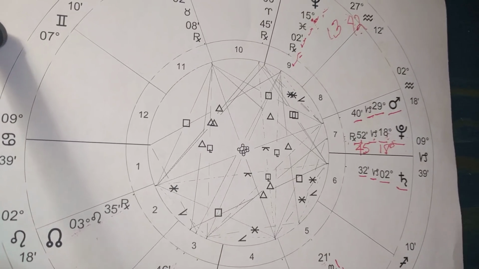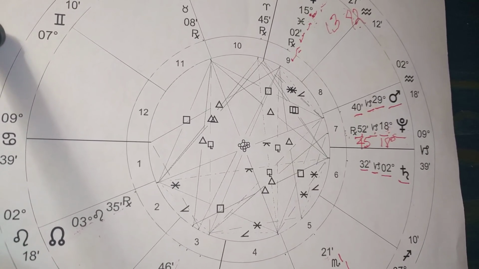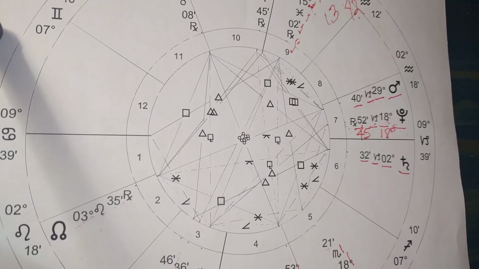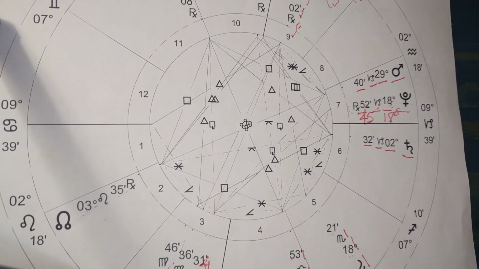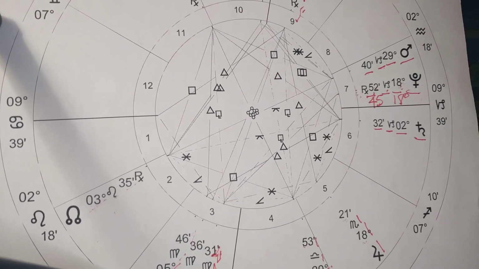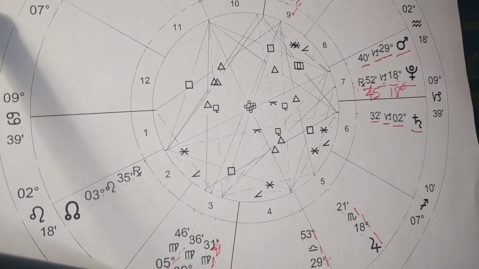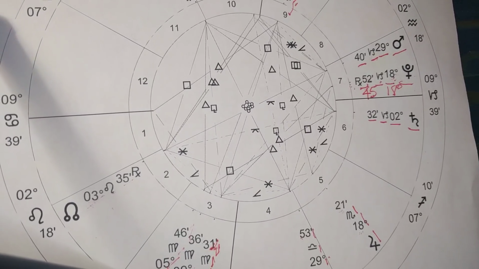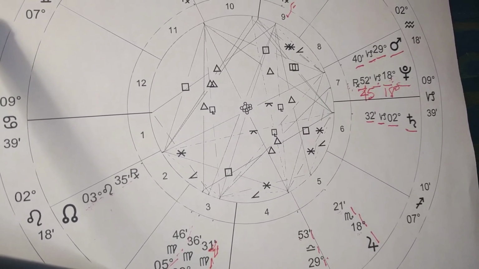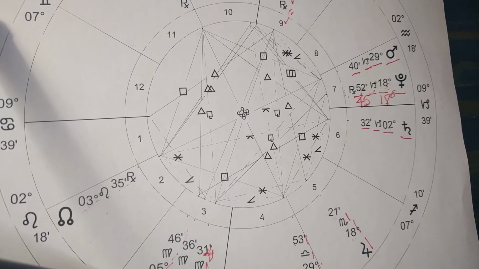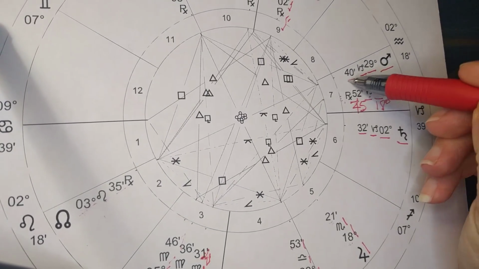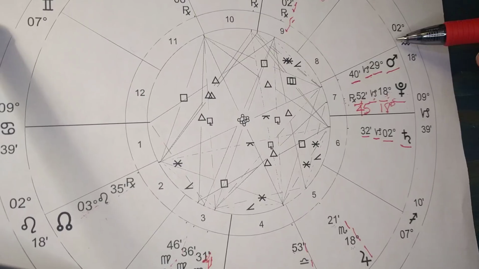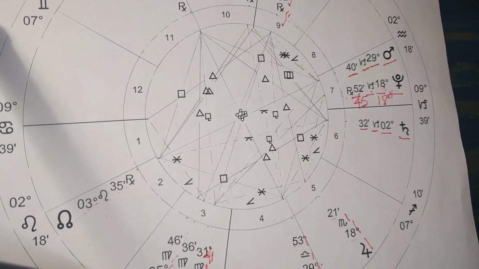Round up and say, okay, at the 29 degrees, that is called a critical degree. It's when it's the completion degree. It's the final stop in that energy. So Mars is at the final stop here of 29 degrees of Capricorn. He's now at 40 minutes, so he's almost into Aquarius again, 0 degrees Aquarius.